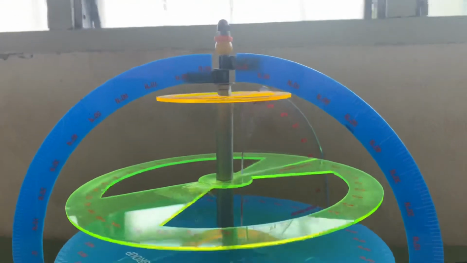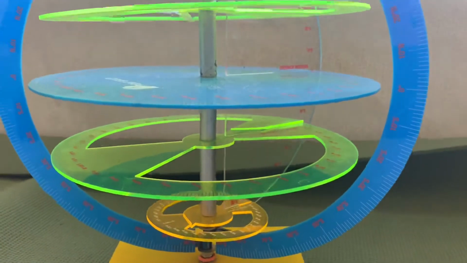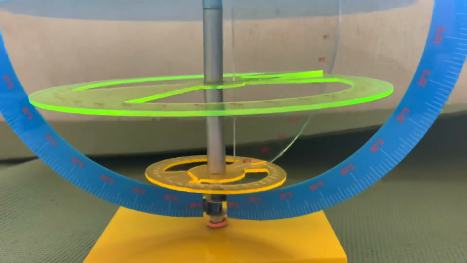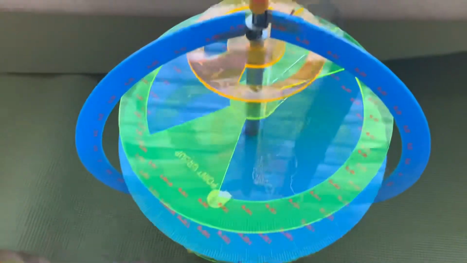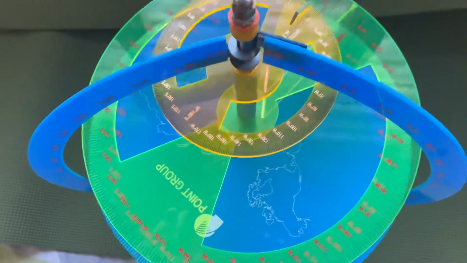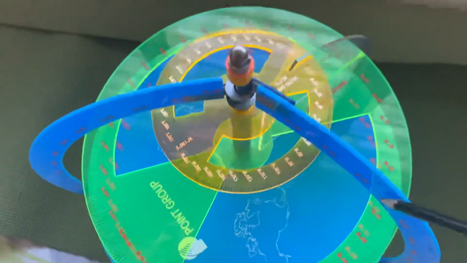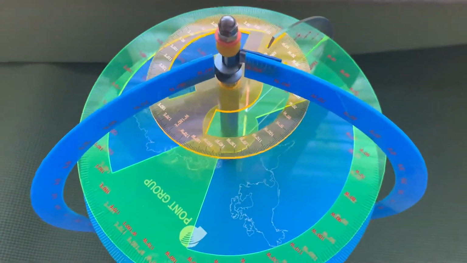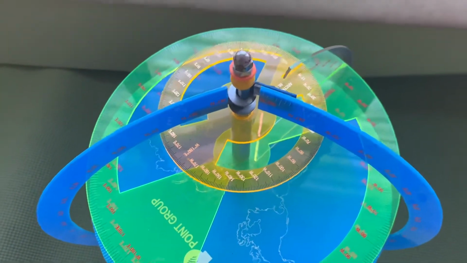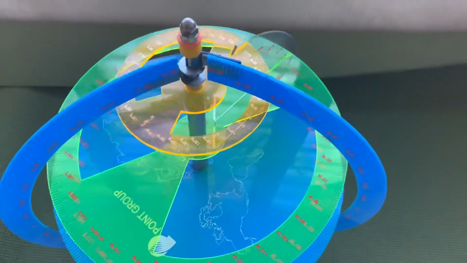Okay, understand? Basically you must have a very clear concept about three dimensions before you can understand further to find the distance, right? Distance is actually just finding the angle between the two longitudes or between the two latitudes. The important thing is distance.